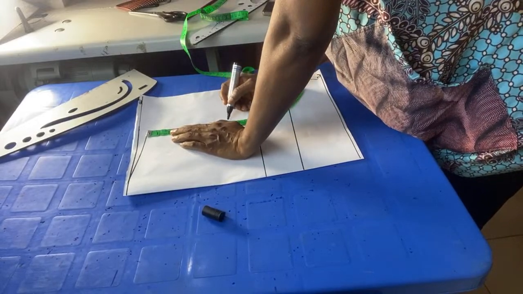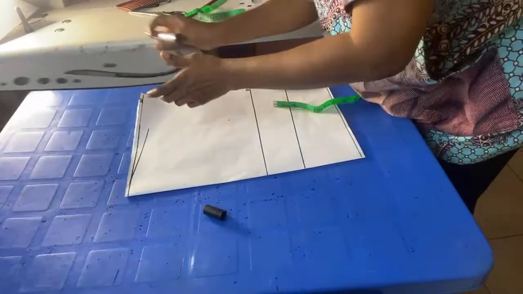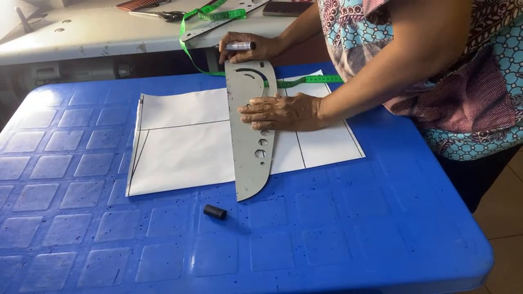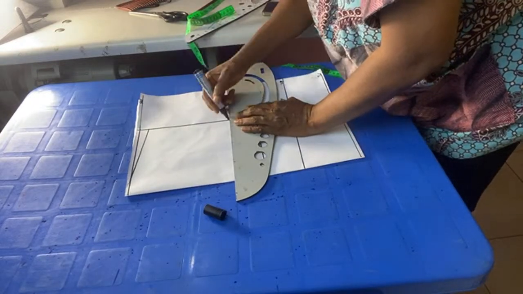So for this, I'm going to use 7 inches. Okay. So after that, I'm going to mark it like this, and then I'll connect it like this.